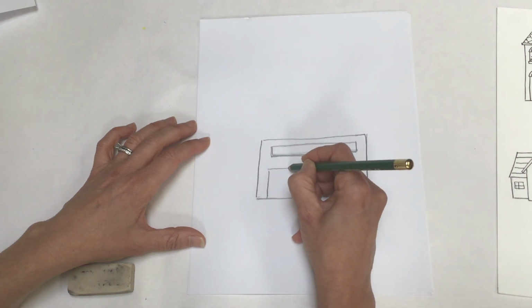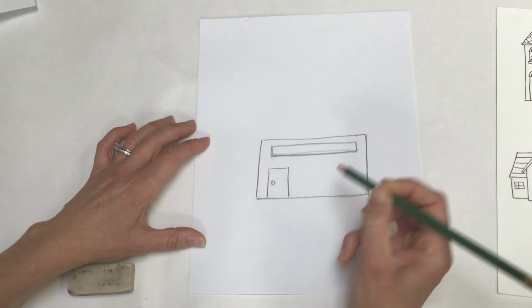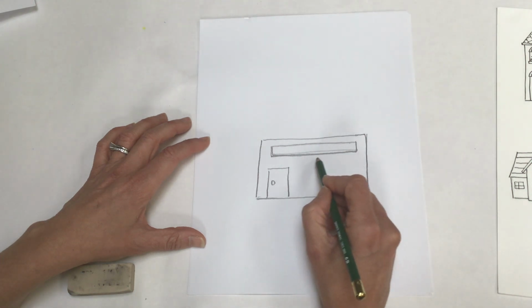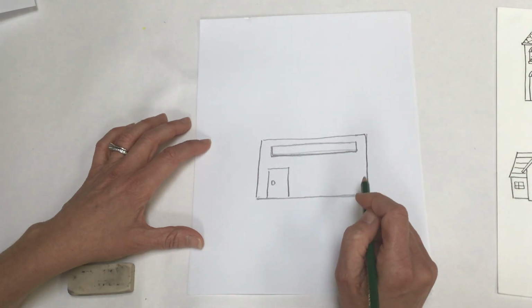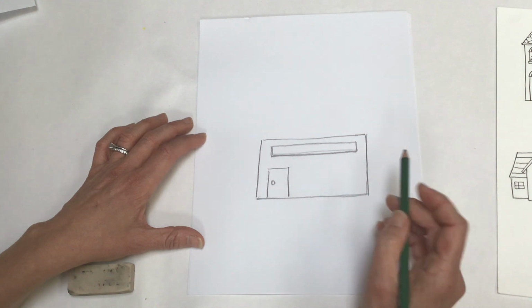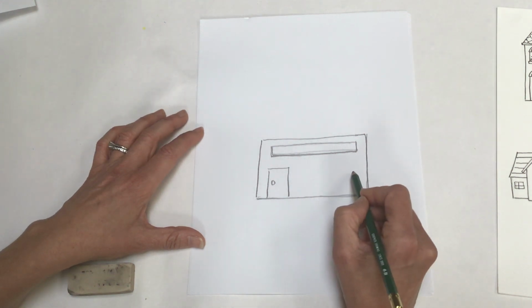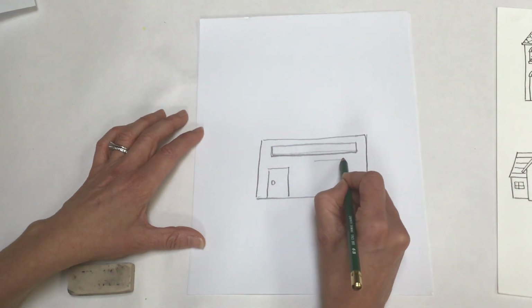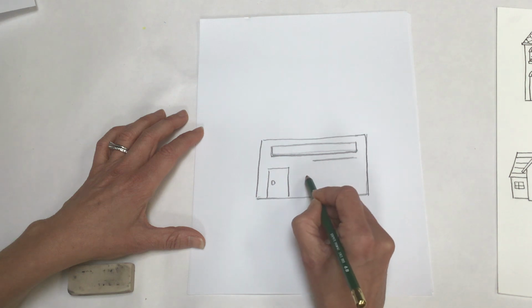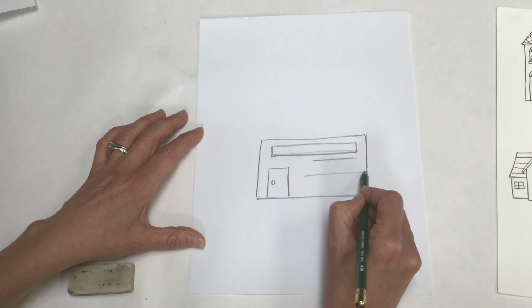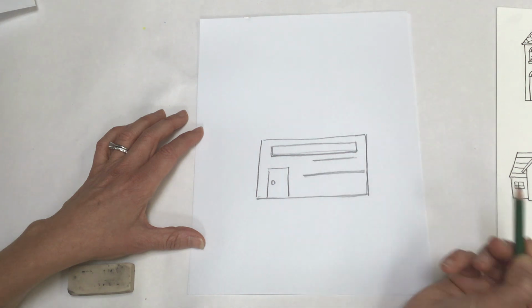All right, now I'm just going to add the door first. And with the rest of this space, I'm going to add a nice size window, but I'm also going to add a little awning. And so I'm going to start with this long trapezoid like we've done before for the roof.